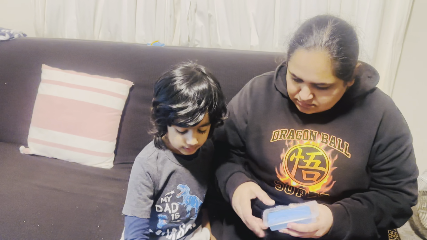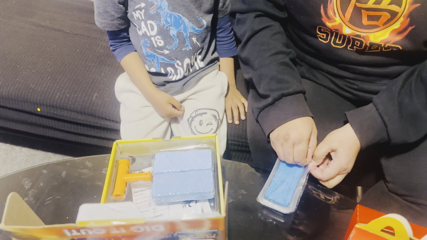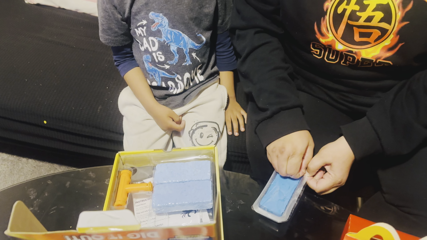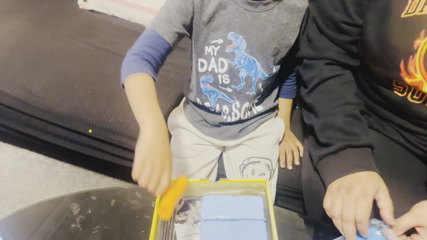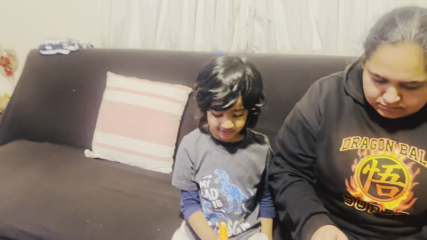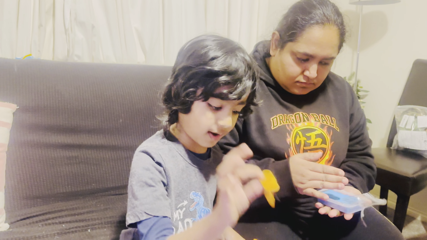Just one. Yeah, one, this one. This is kinetic. What is this? It's kinetic sand. Kinetic sand. So we can find out more about it. What is this? This is a hammer. Shovel.